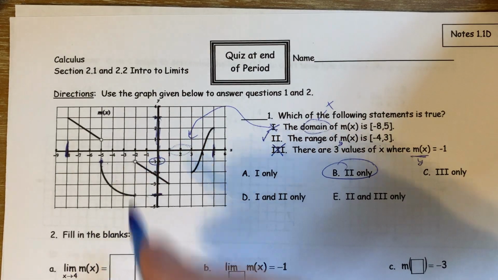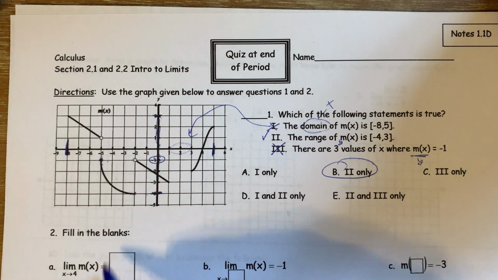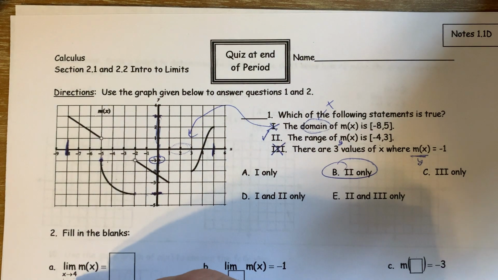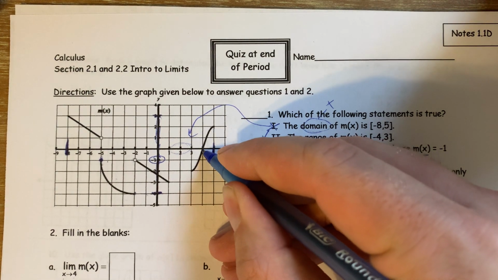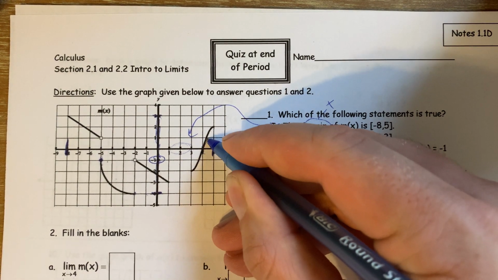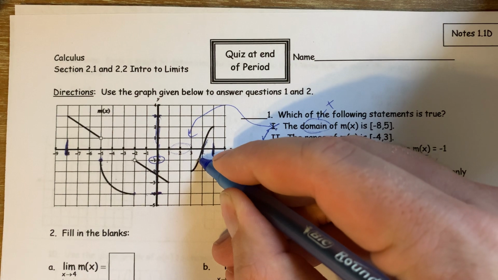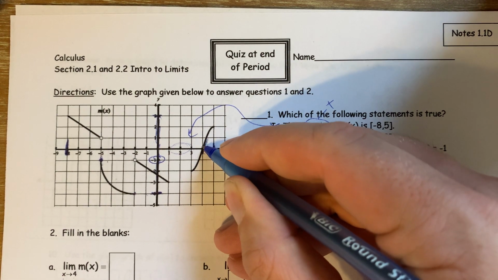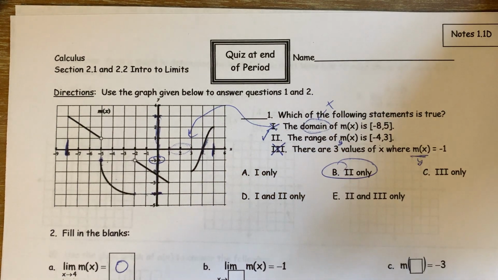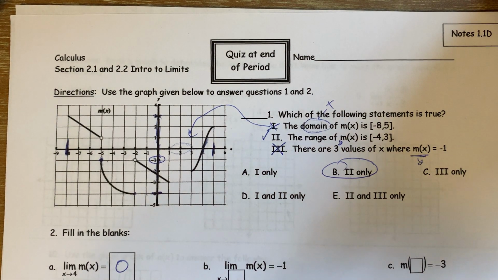We're going to be still using m of x here to answer these fill in the blanks. The limit as x approaches 4 of m of x equals, and so this doesn't have a side on it. It's both from the left and the right. So as x approaches 4, which is right here, from the left and the right, is there a y value they're both going towards? Well, the limit from the left is going towards 0, and the limit from the right is also going towards 0. And so the overall limit is 0 because both limits from the left and the right go towards 0.